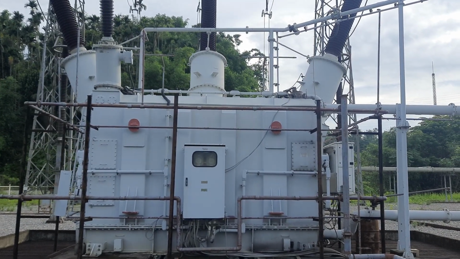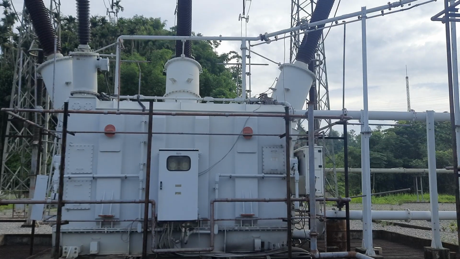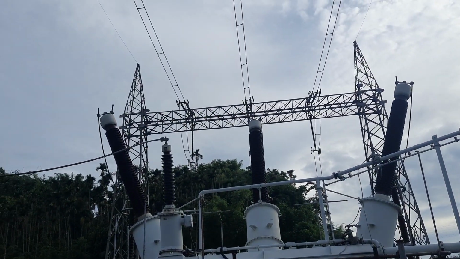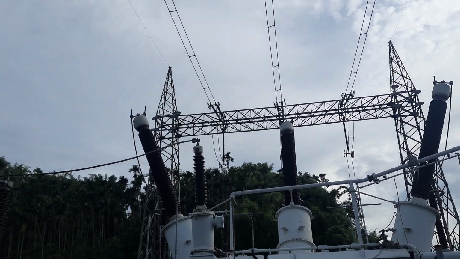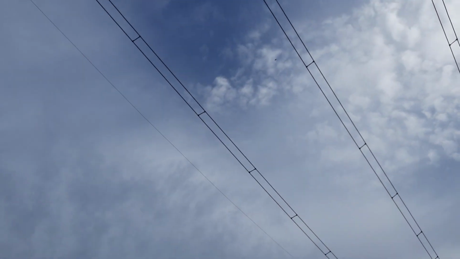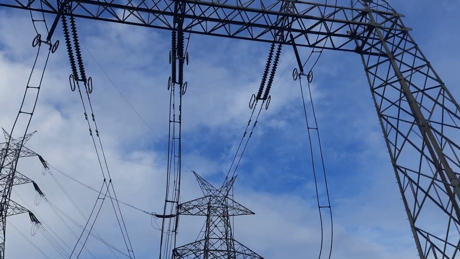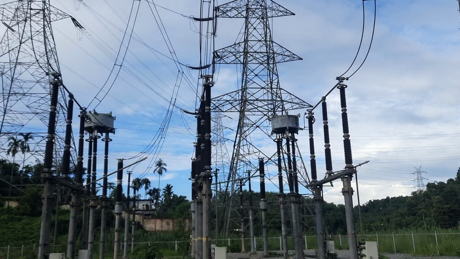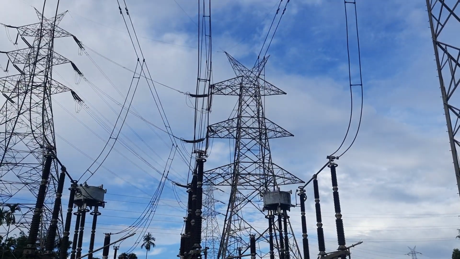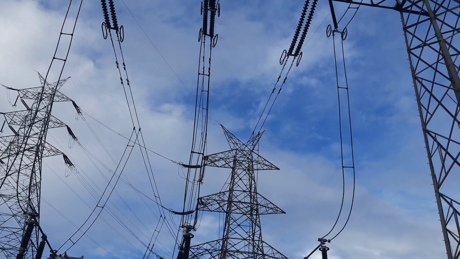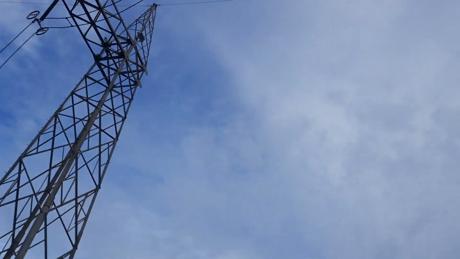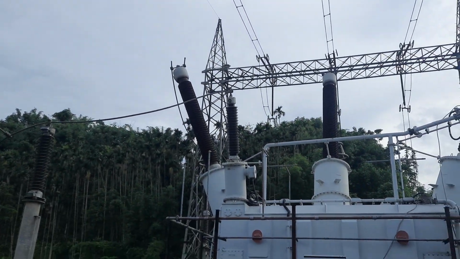This is installed at the receiving end of this transmission line, because of the length of this line. You can see this is a transmission line called the Silchar Bornehat transmission line. The length of this is 217 kilometers. So it's a long transmission line.